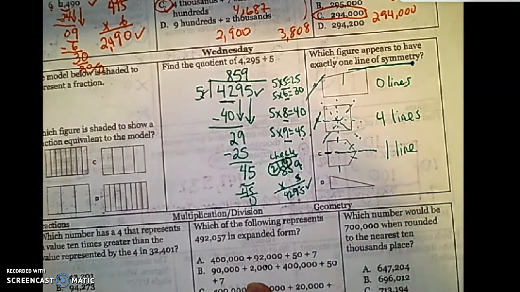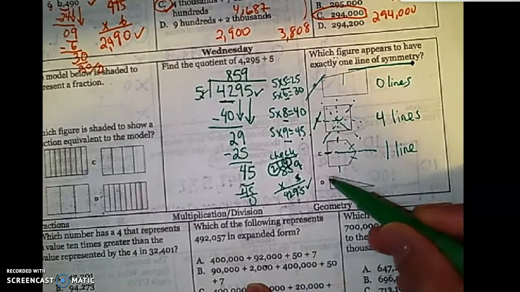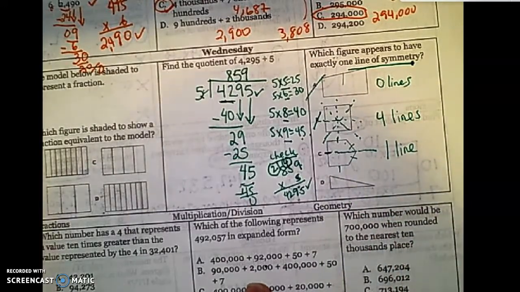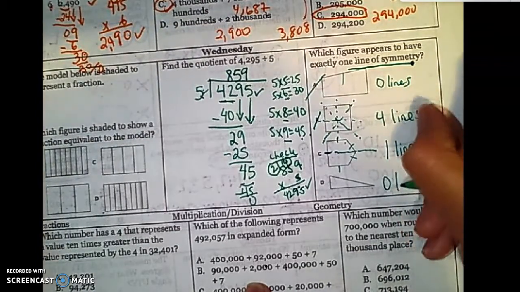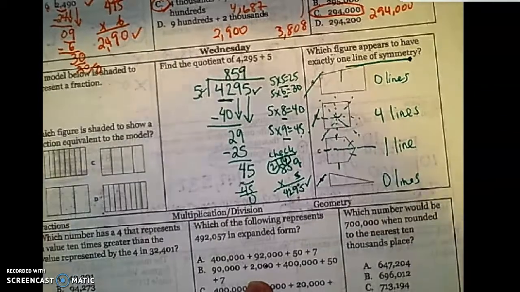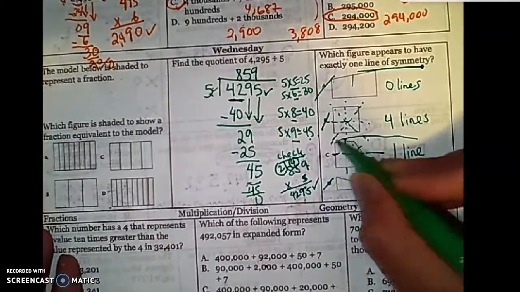This shape right down here, it's a right triangle, but this right triangle doesn't seem like it has any equal sides, so it doesn't have any lines of symmetry, 0 lines. So it would be the same as A. So the only choice that we have that has 1 line of symmetry is C, the pentagon.